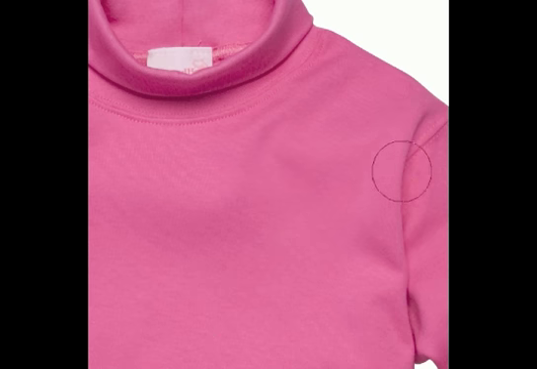That takes dark shadows, makes them a little bit softer. Obviously, we don't want to go too far or you'll lose all of the pattern in the shirt. But this allows us to smooth out these wrinkles in a very subtle type of way.